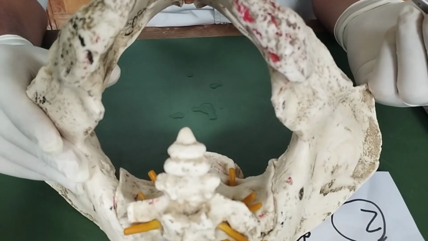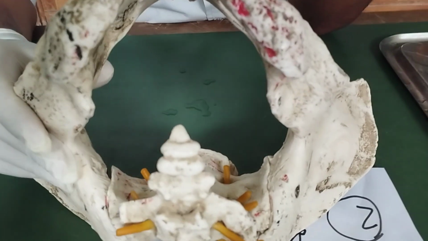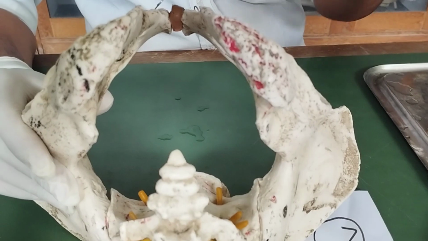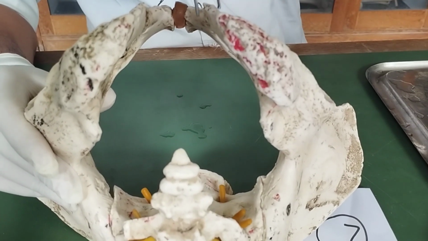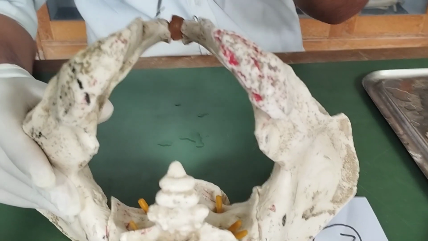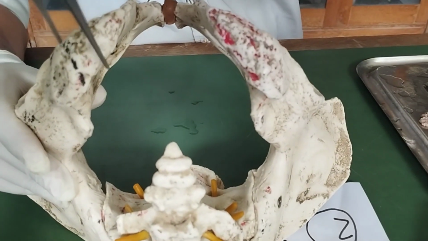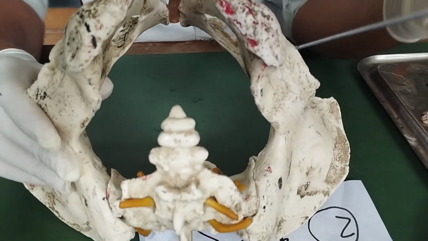Boundaries of pelvic outlet. Anteriorly, lower margin of pubic symphysis. Anterolaterally, conjoint ischiopubic ramus. Laterally, ischial tuberosity. Posterolaterally, sacrotuberous ligament.